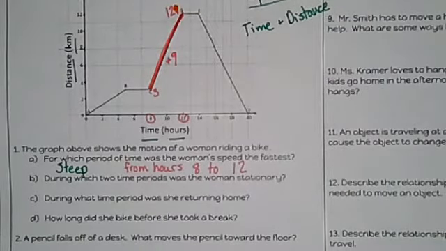All right, during what time period was she coming home? Evan. So what were the letters that go with coming home? Yeah, there's letters here and here. What were the letters? Good.